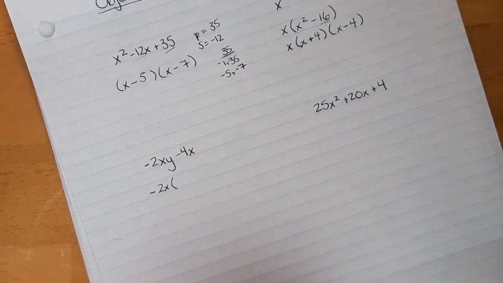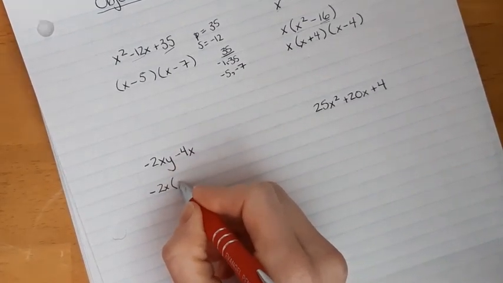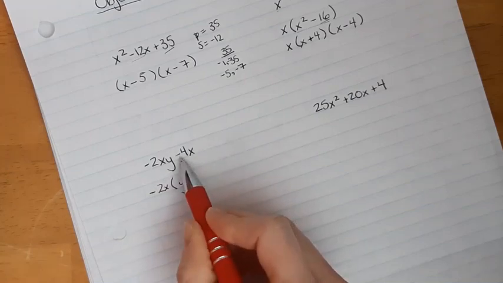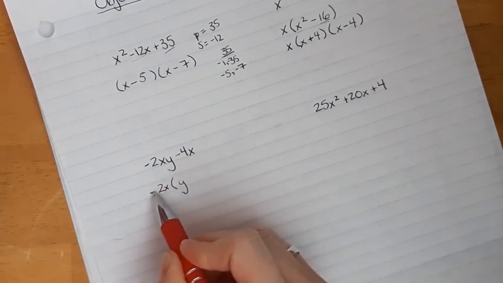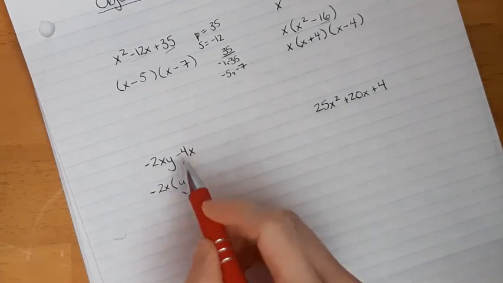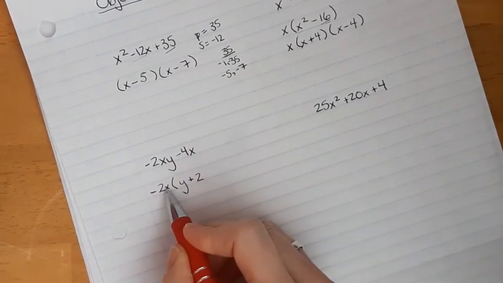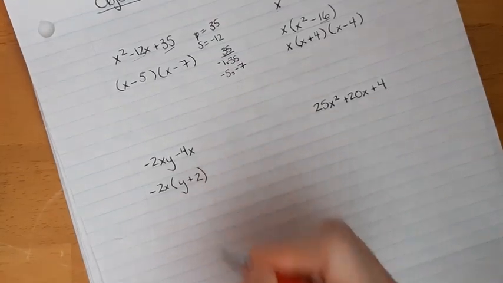Open set of brackets, what's left? From the first term is only y. Negative 2x times something needs to give me negative 4x. So a negative times the positive will give me the negative. 2 times 2 will give me the 4, and x times nothing will give me the x.